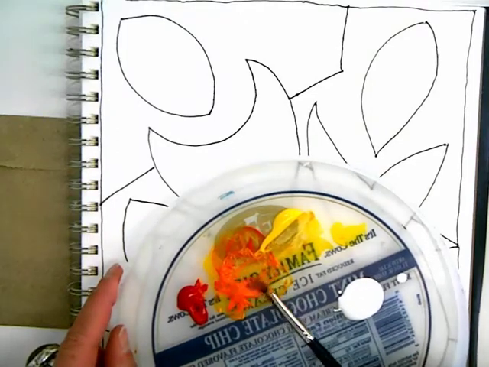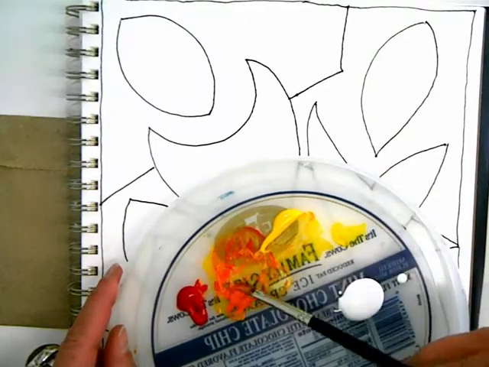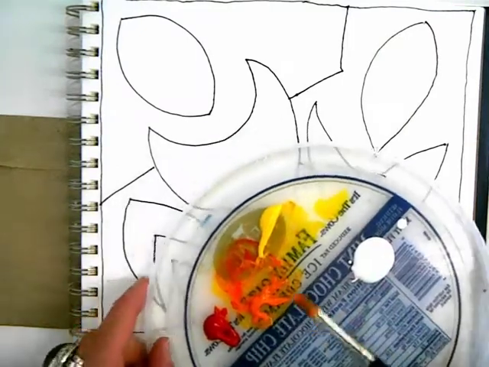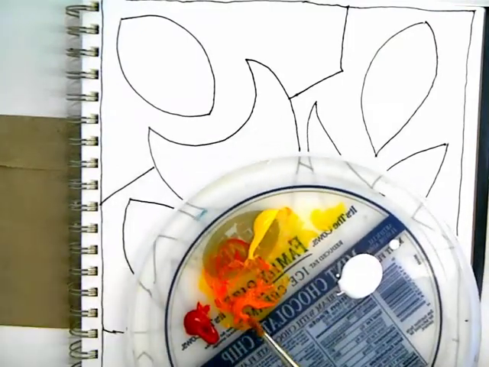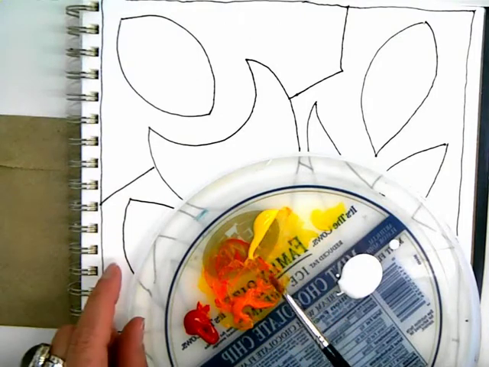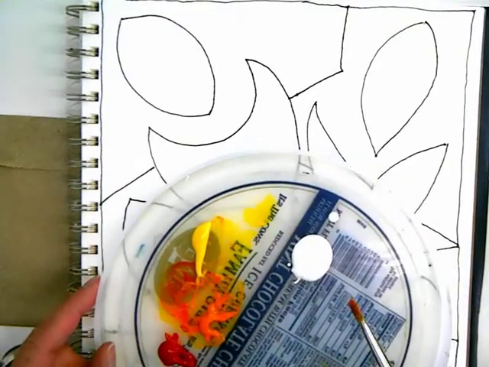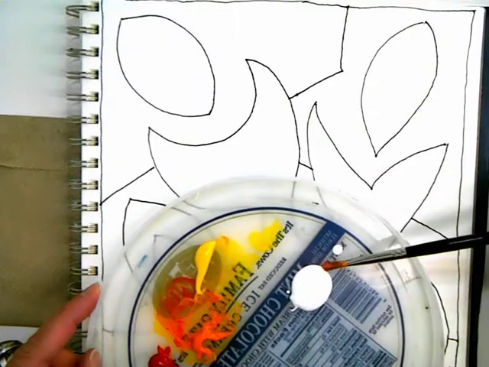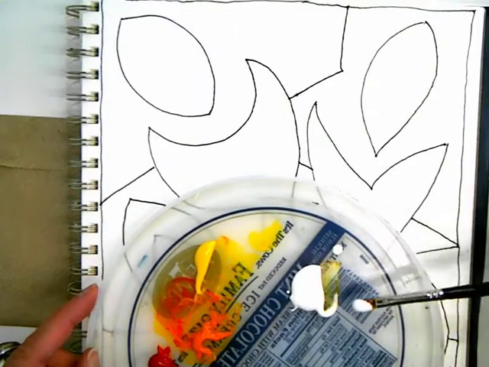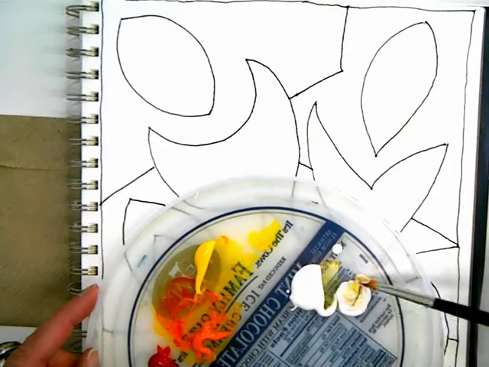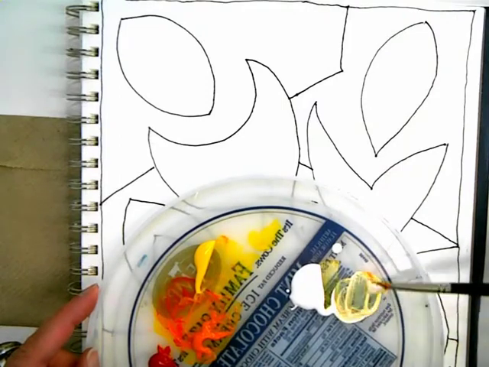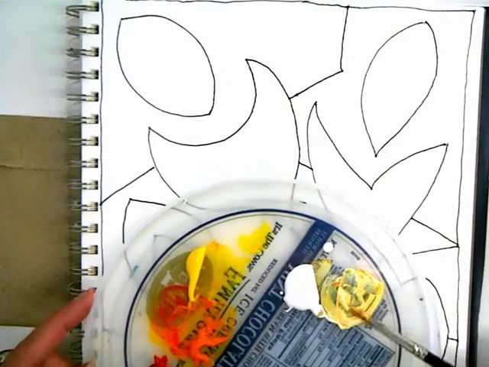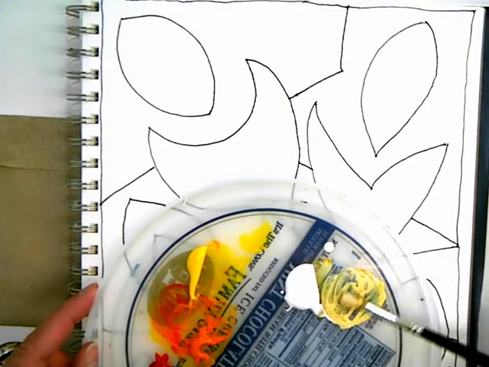Now I'm going to create a tint. And a similar thing, just as it took very little color to change the yellow, it's going to take very little color to change the white. So I'm going to pull some of this white off to the side, and my brush already has that pigment in it, so it's immediately changing this white.